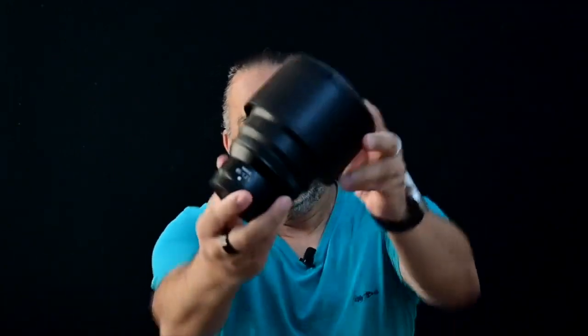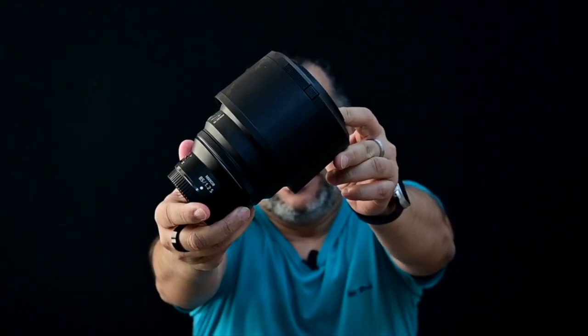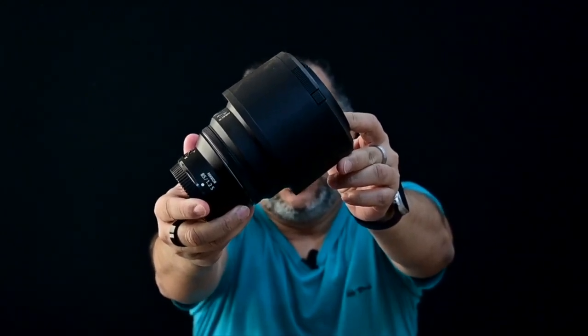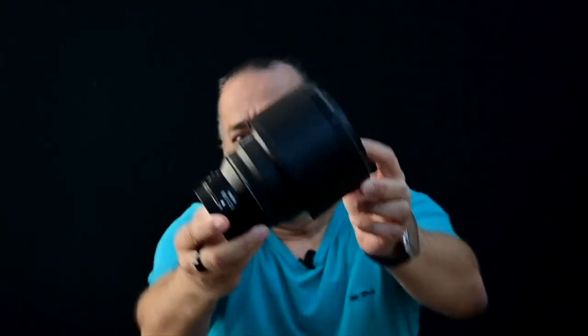Yes, I have this 85mm f1.2, thanks to Nikon Middle East, who gave me this lens for review and to test it. And I use this lens. By the way, I compared this lens with the 85 1.8, which is right over here.